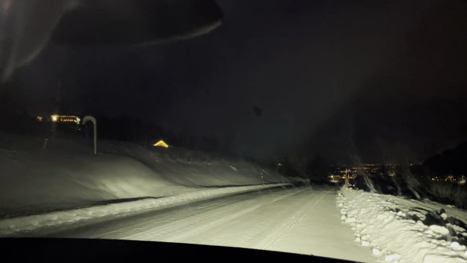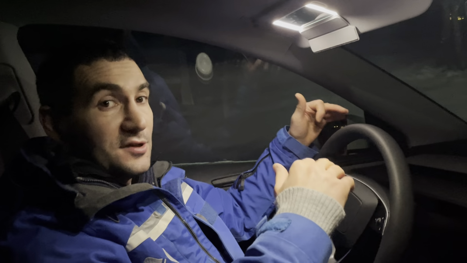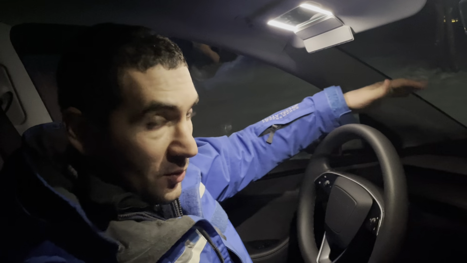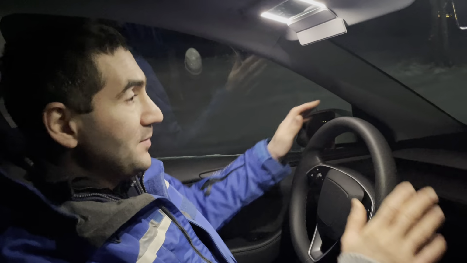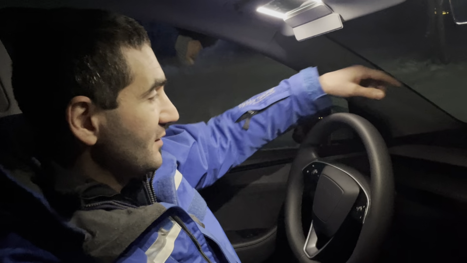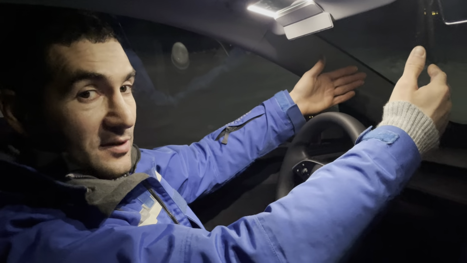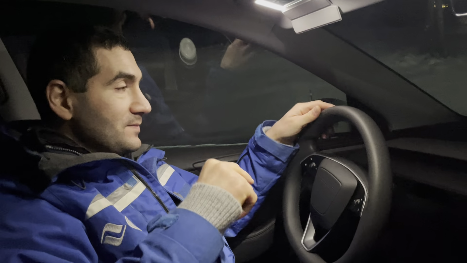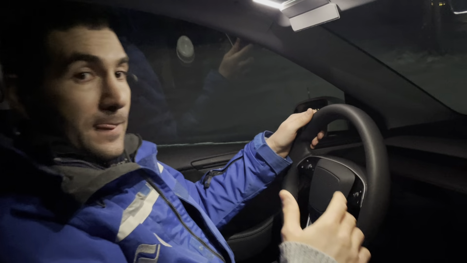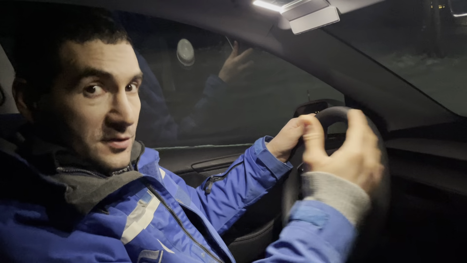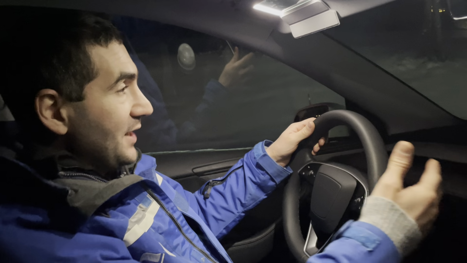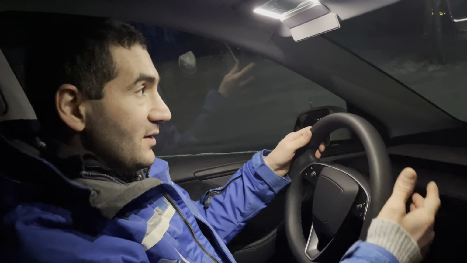But because of the snow on the road, maybe because of the reflections of the light from the snow coming back into the headlights, I cannot make the car actually turn on the high beams.